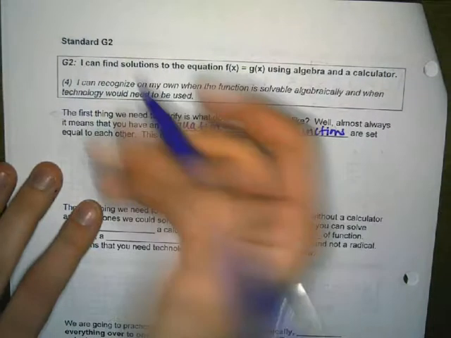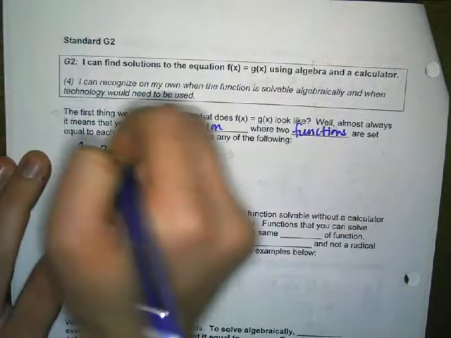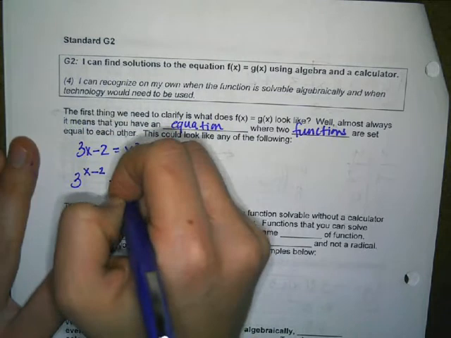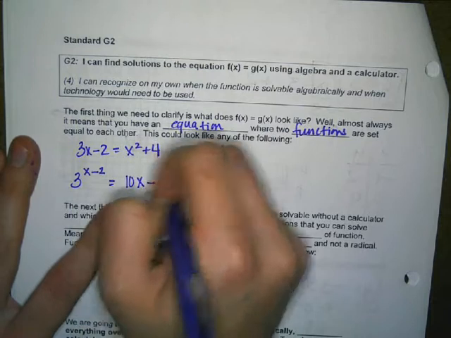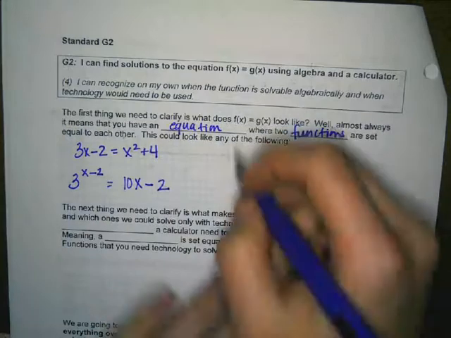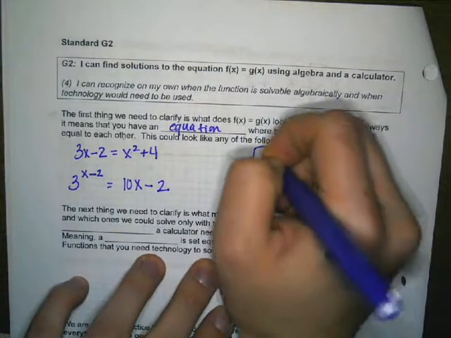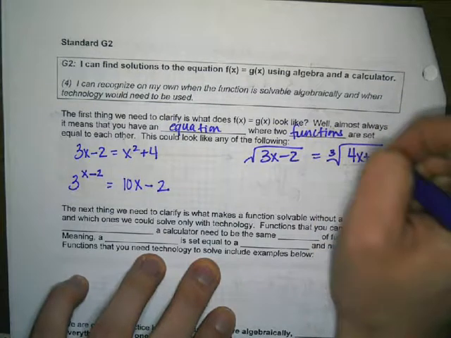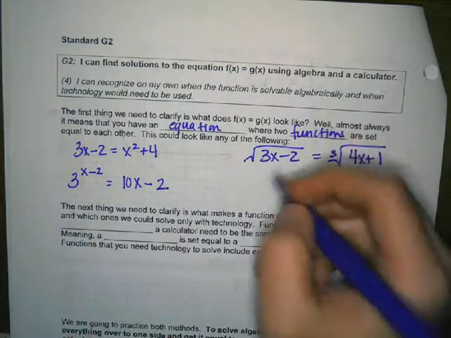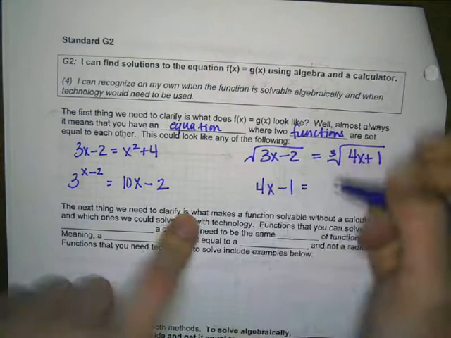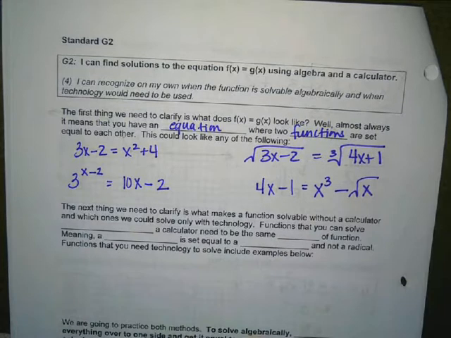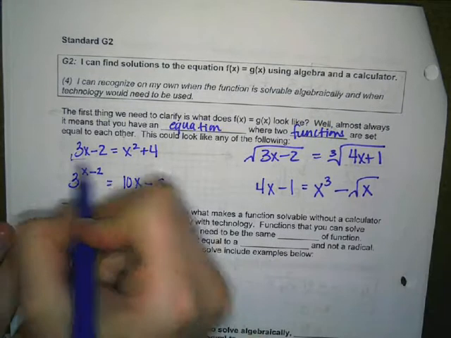So you have 3x minus 2 equals x squared plus 4. Or 3 to the x minus 2 equals 10x minus 2. Or maybe even the square root of 3x minus 2 equals the cube root of 4x plus 1. Or 4x minus 1 equals x cubed minus the square root of x. It really could be anything. It's just you see a function set equal to another function.